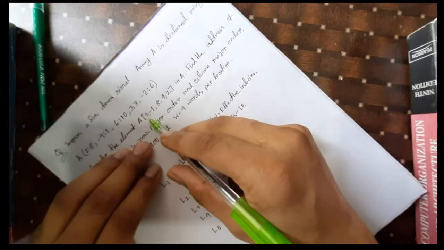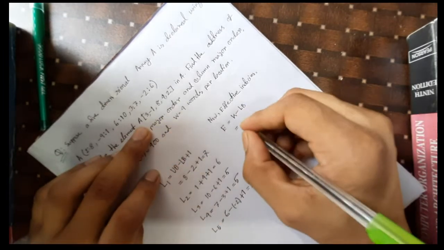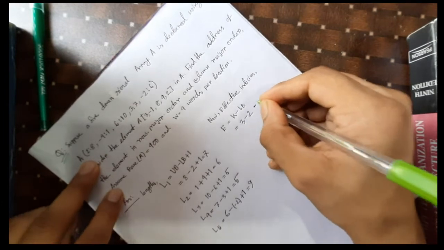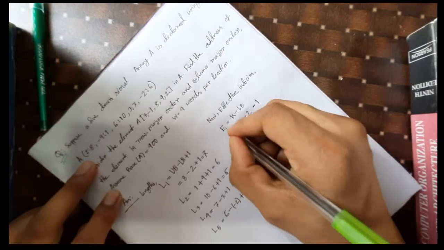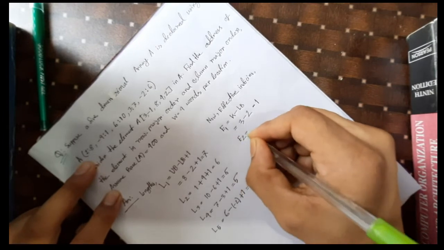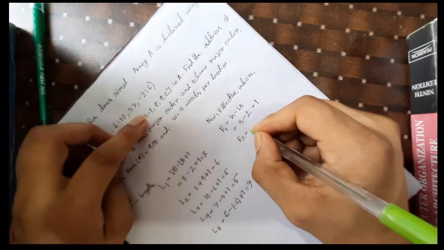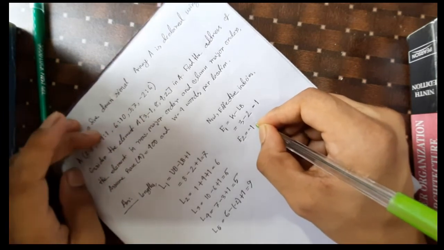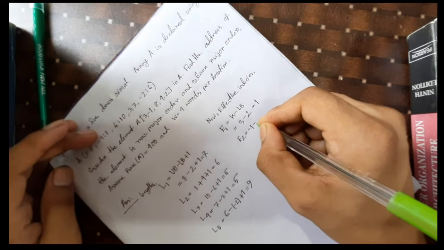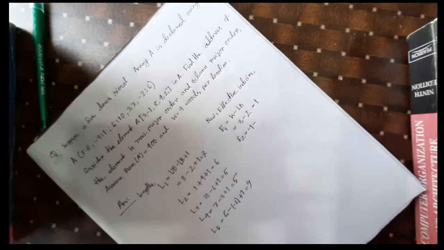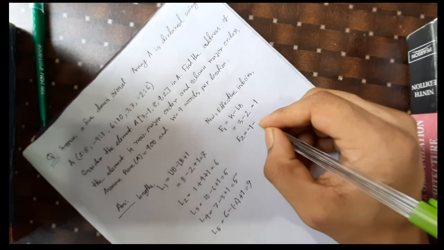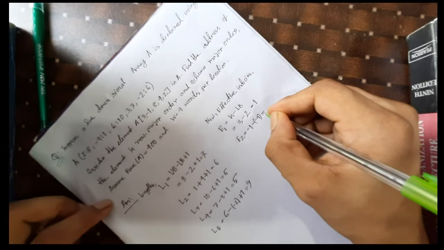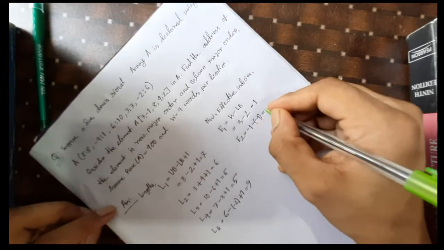Here you can see k is 3, so 3 minus lower bound 2, so our effective index will be 1. E2 is 4 minus 1 minus lower bound, which is 3.